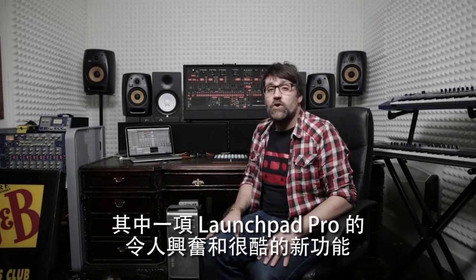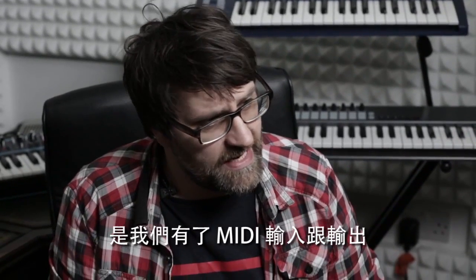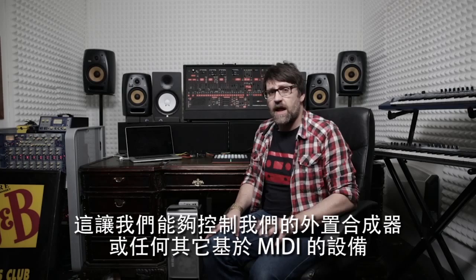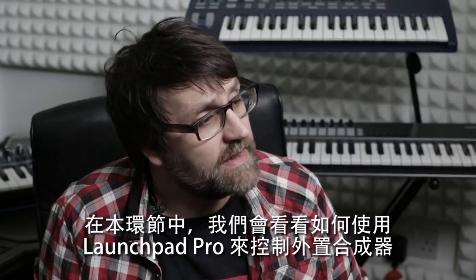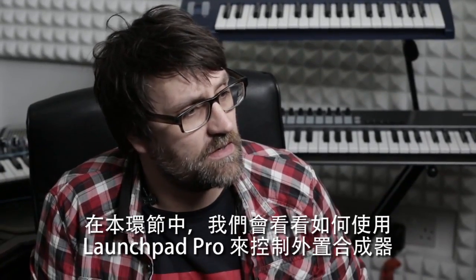One of the exciting and cool new features about the Launchpad Pro is the fact that we have MIDI in and MIDI out. This allows us to control our external synth or any other MIDI-based device. In this section, we're going to look at how we can use Launchpad Pro to control an external synth.